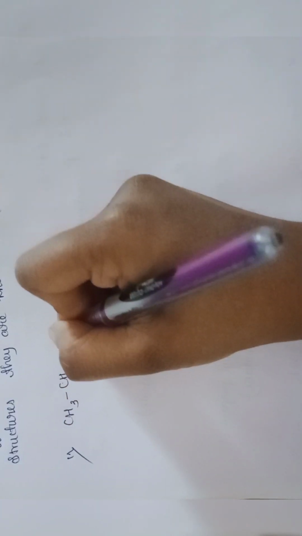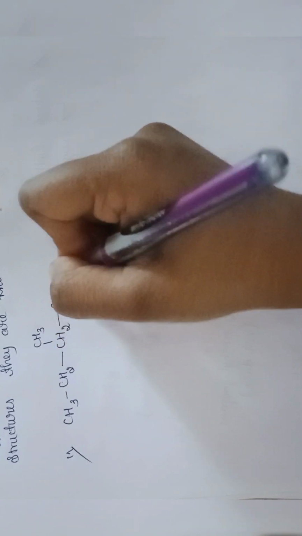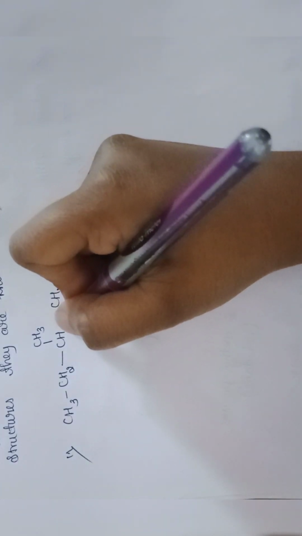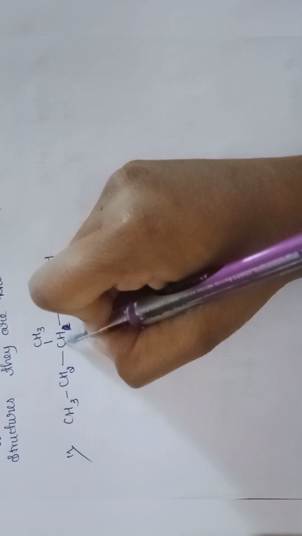We will take some more examples for IUPAC naming. The first example is CH3, CH2, CH2, CH3, CH2, OH. Sorry, only one hydrogen, because the carbon valence is 4.